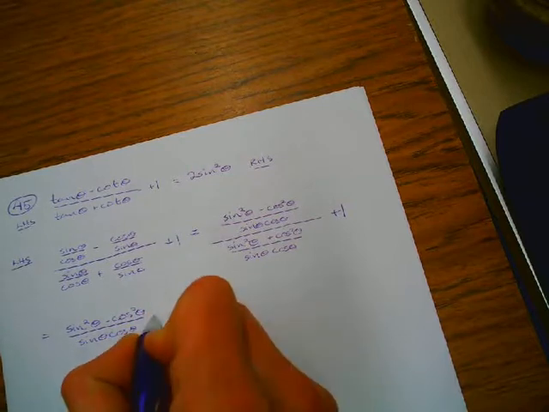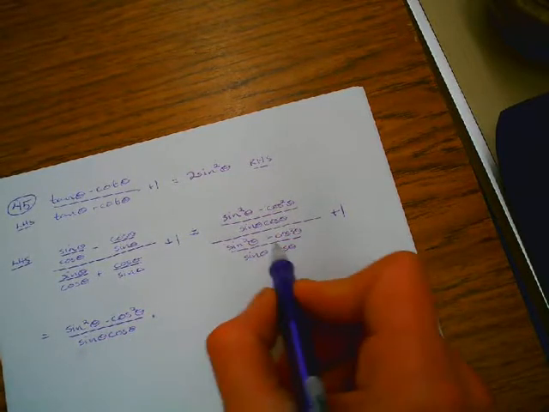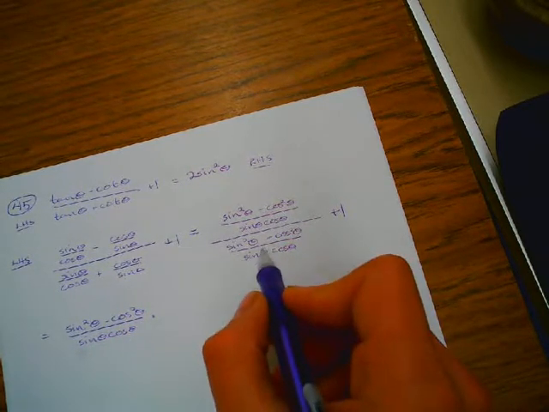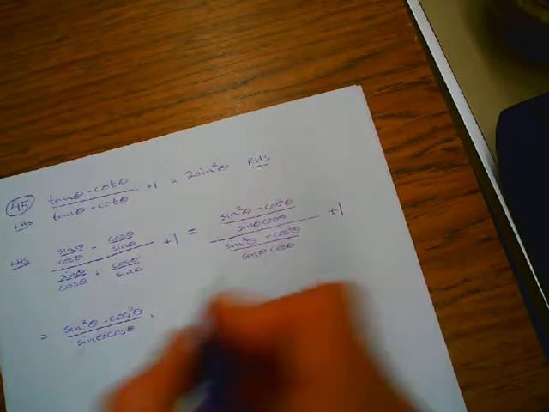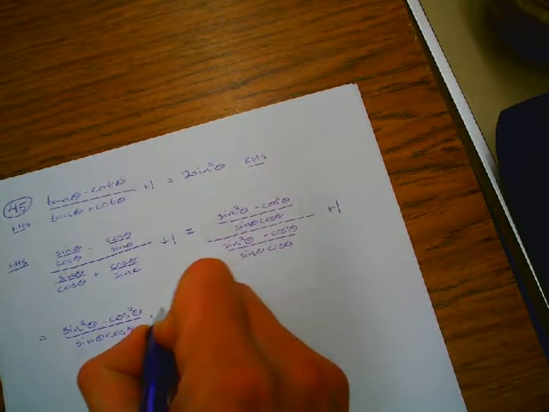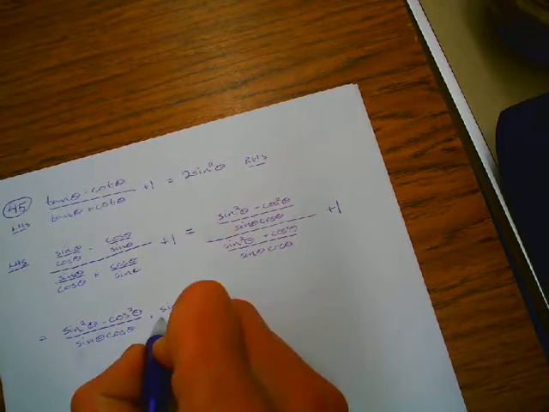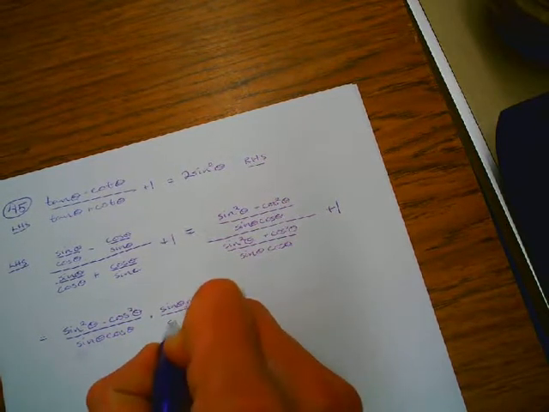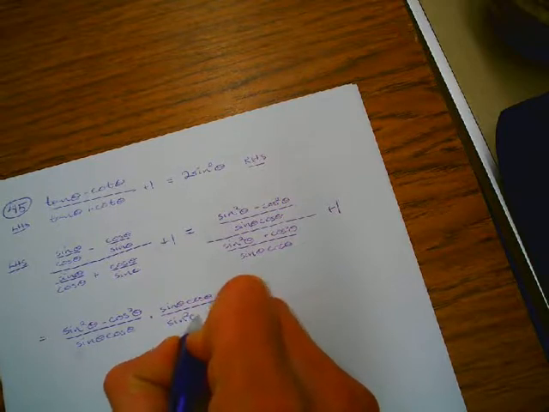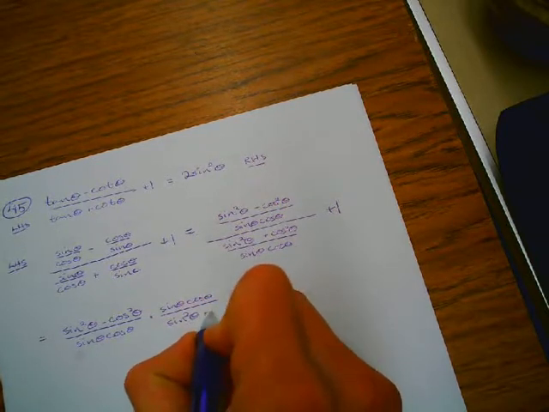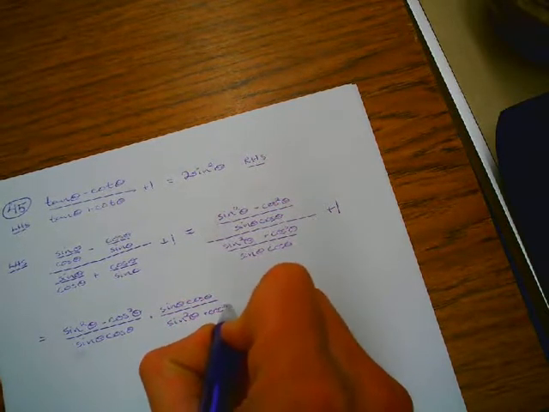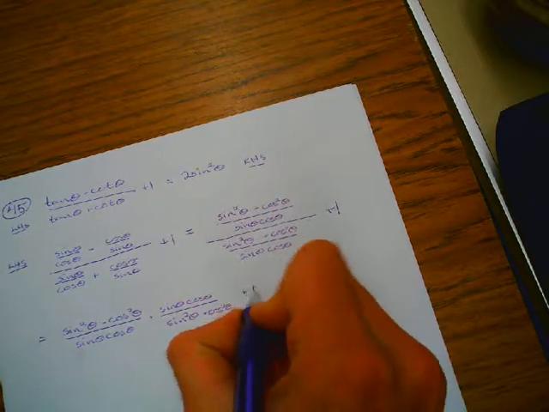And now I'm going to multiply that by the reciprocal of my denominator, which is, give me just a second, sine theta cosine theta over sine squared theta plus cosine squared theta plus 1.